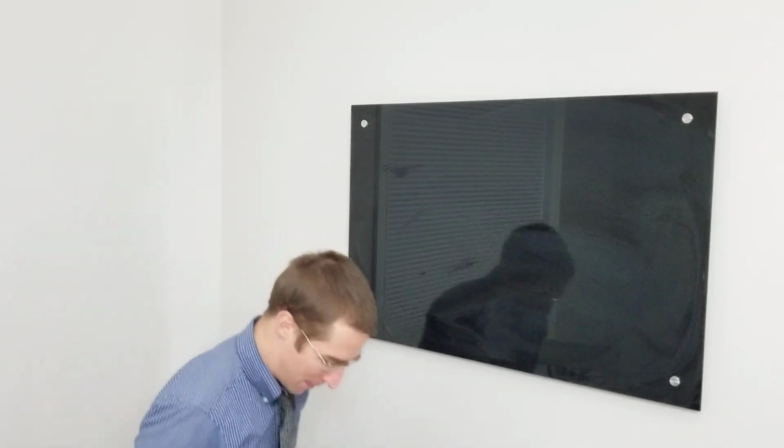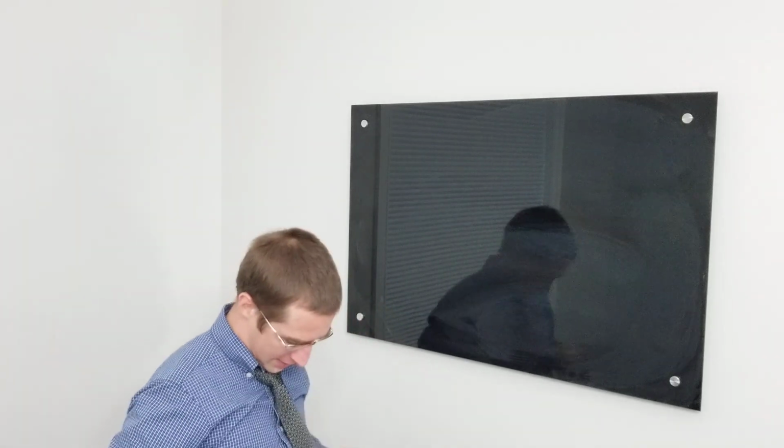All right, so drop my pen. Oh, this tie clip isn't working very well.